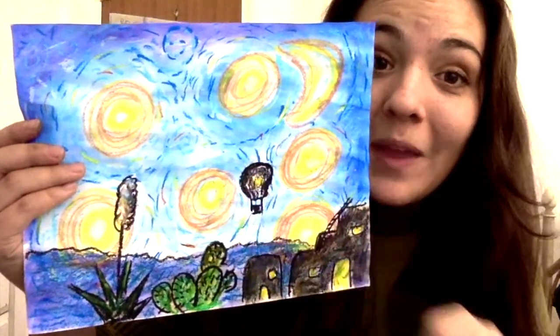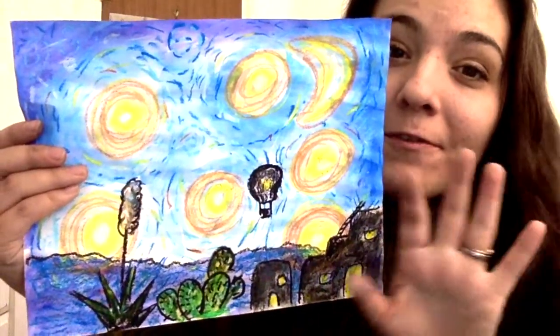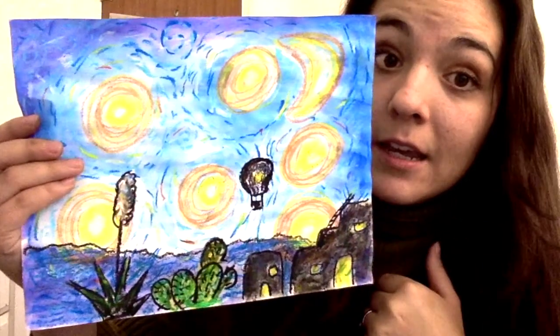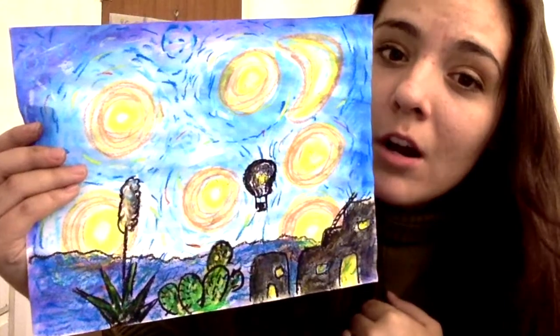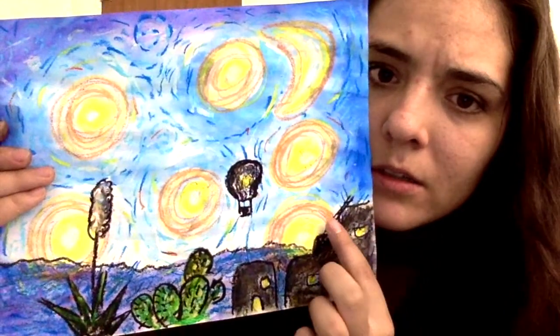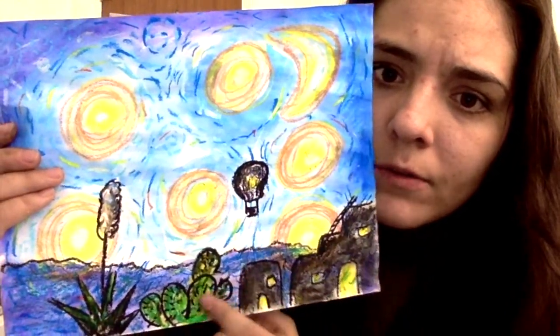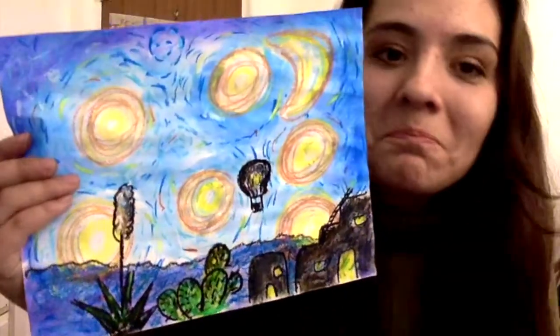Number 2, I can add at least 5 of my own details at the bottom of the page to make it my own unique artwork. 1, 2, 3, 4, 5, 6, 7.